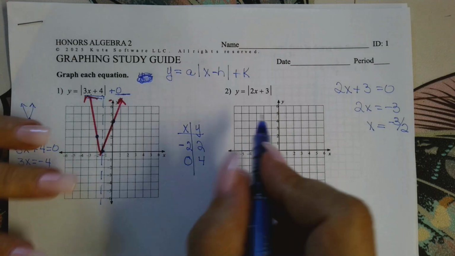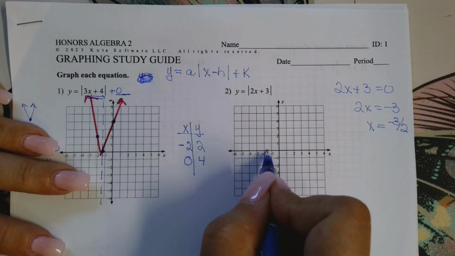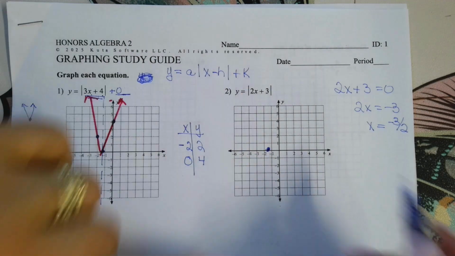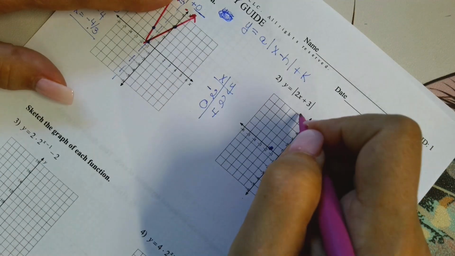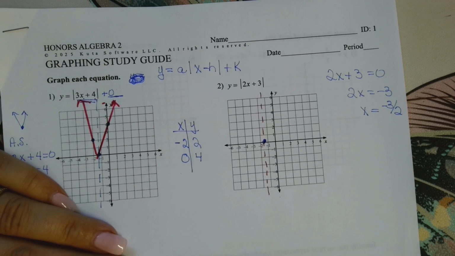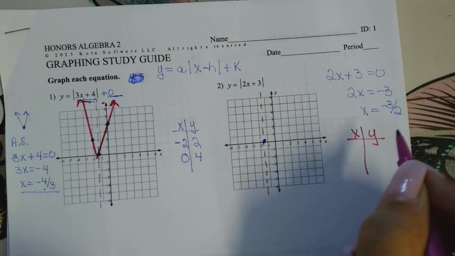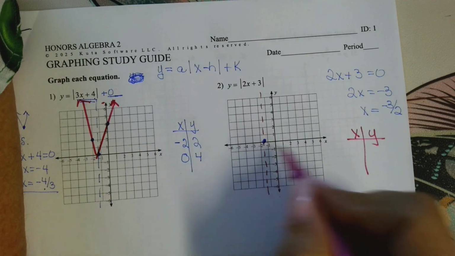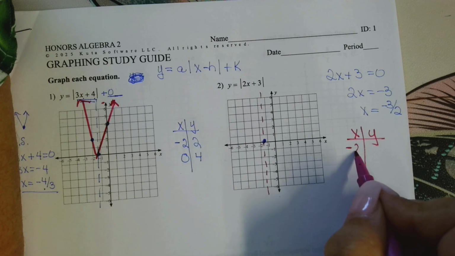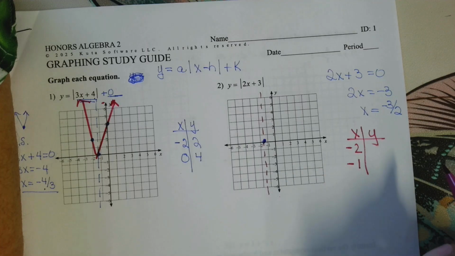So at negative 1.5, which is right here, that is your vertex. Again, that's also where your axis of symmetry is. And we are ready to pick some points. So you want to pick 1 point to the left of negative 1.5, so how about negative 2, and 1 to the right, so how about negative 1.